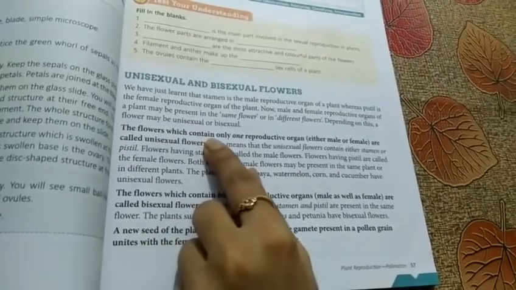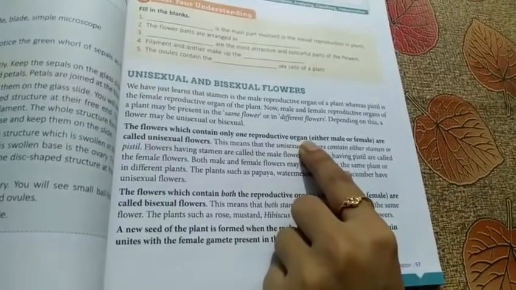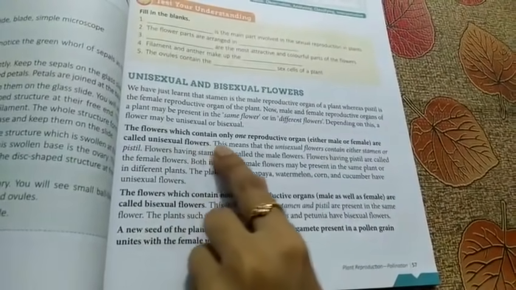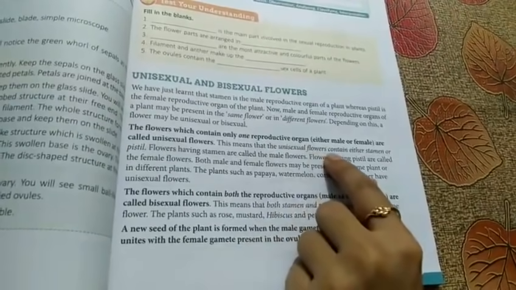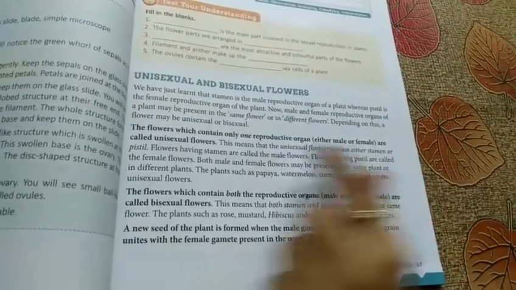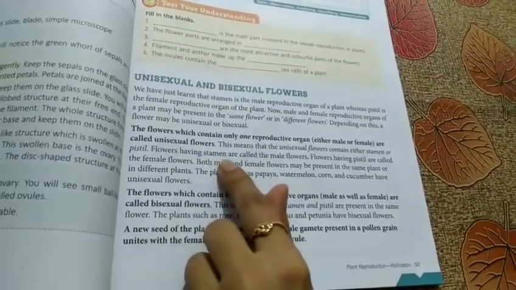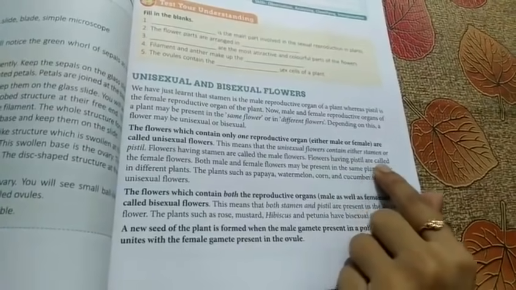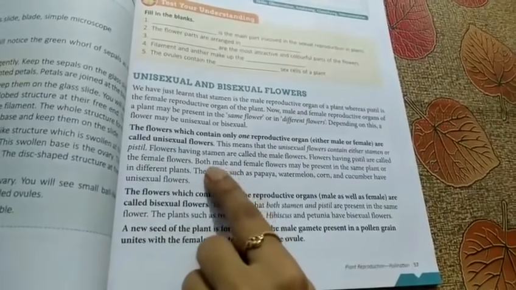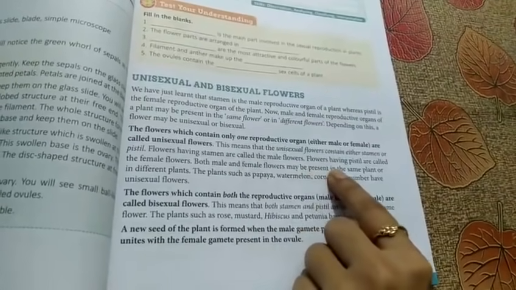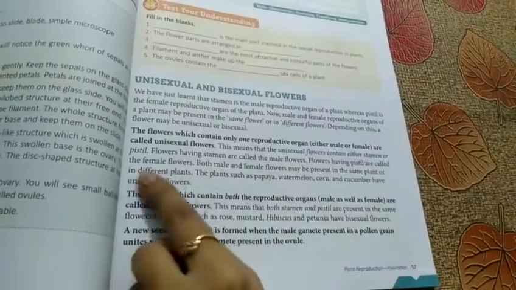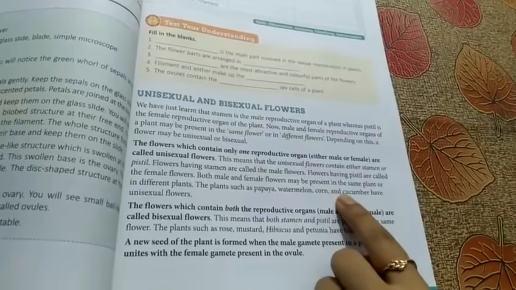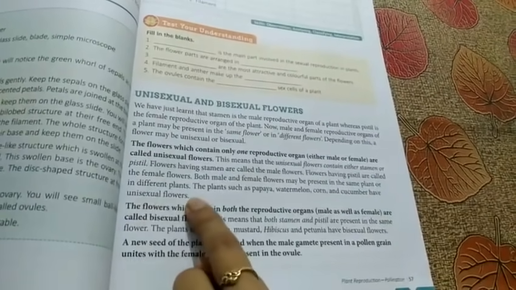The flowers which contain only one reproductive organ, either male or female, are called unisexual flowers. This means that the unisexual flowers contain either stamen or pistil. Flowers having stamen are called the male flowers. Flowers having pistil are called the female flowers. Both male and female flowers may be present in the same plant or in different plants. The plants such as papaya, watermelon, corn, and cucumber have unisexual flowers.